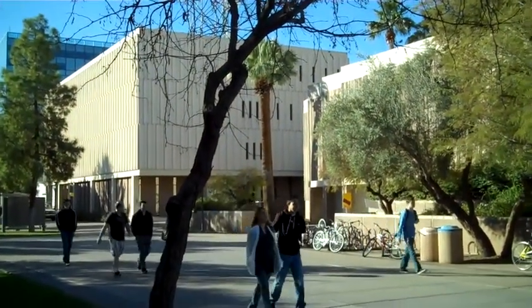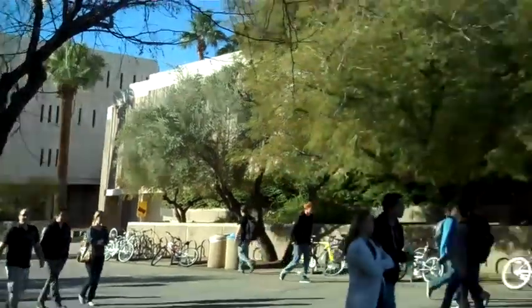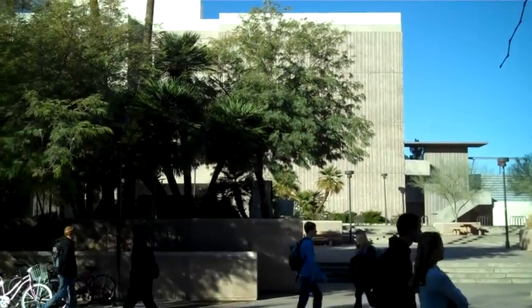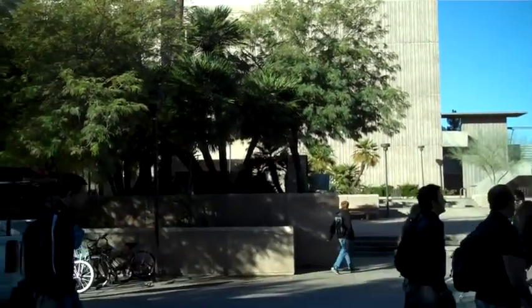Okay, so right now I am standing directly to the east of Neeb Hall, which is this way. I'll show you Neeb Hall in just a moment, but this is just to give you a perspective of the campus. So I'm just to the east of Neeb.